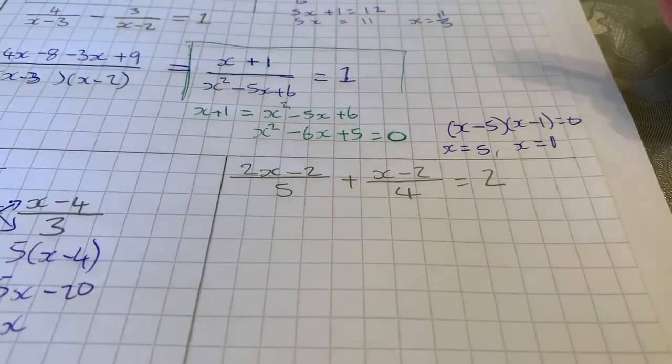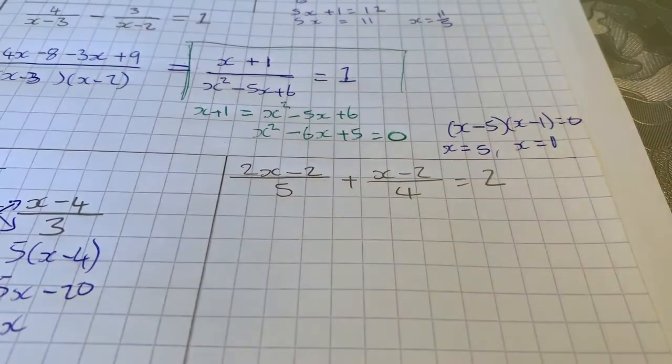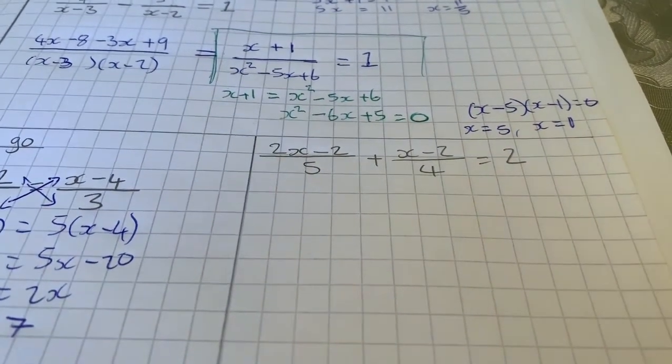So what we've got to do there is make the denominators the same and then solve that one.